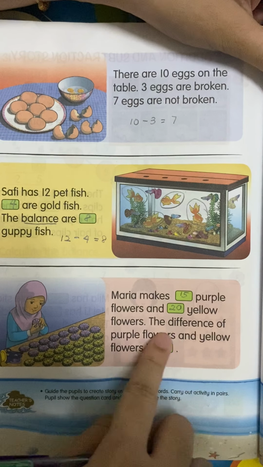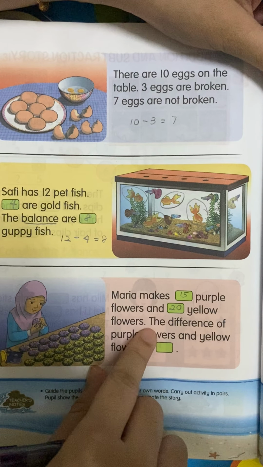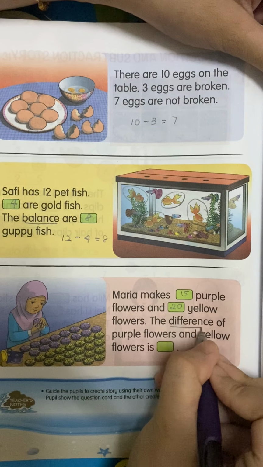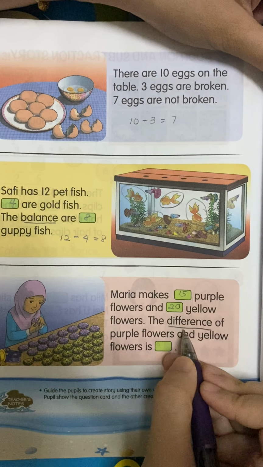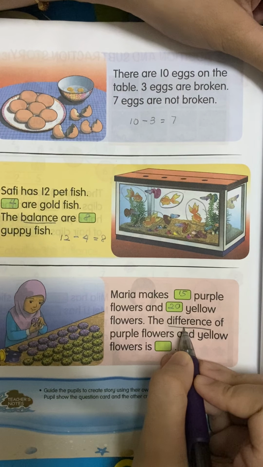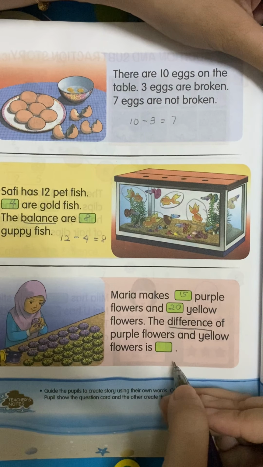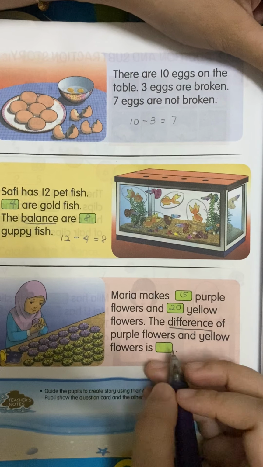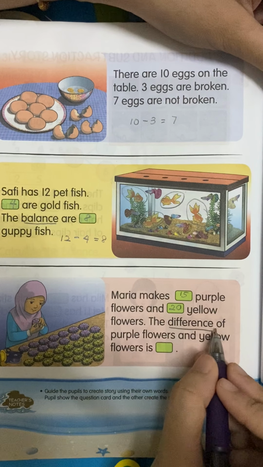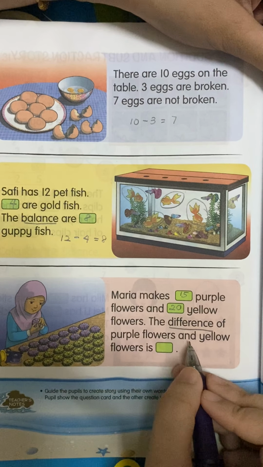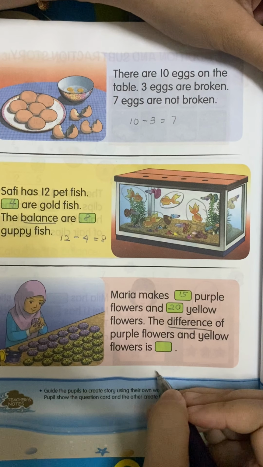So we need to find the difference. Remember, difference is subtraction. If you see difference, it means you need to subtract. You need to minus. The difference of purple flowers and yellow flowers is how much?